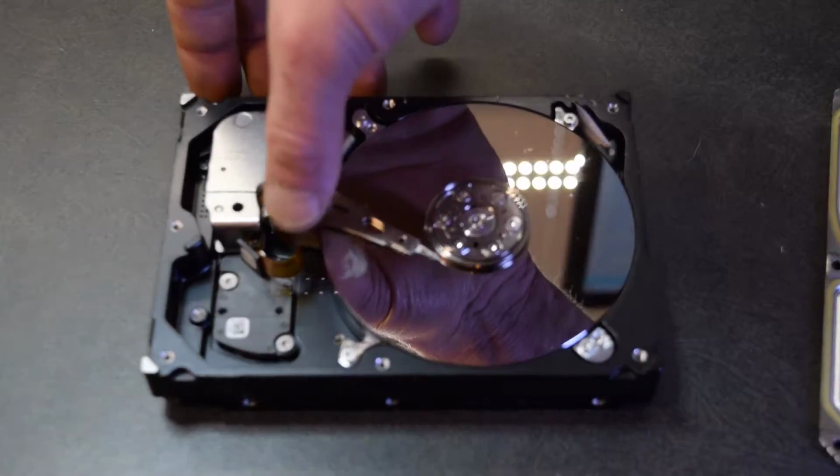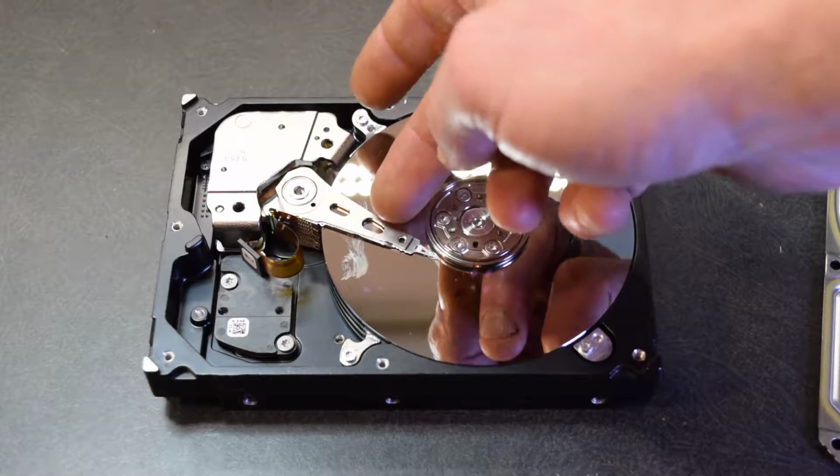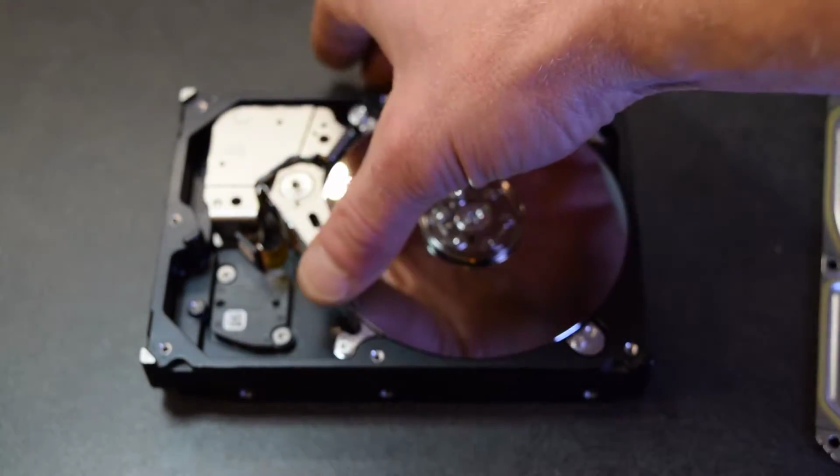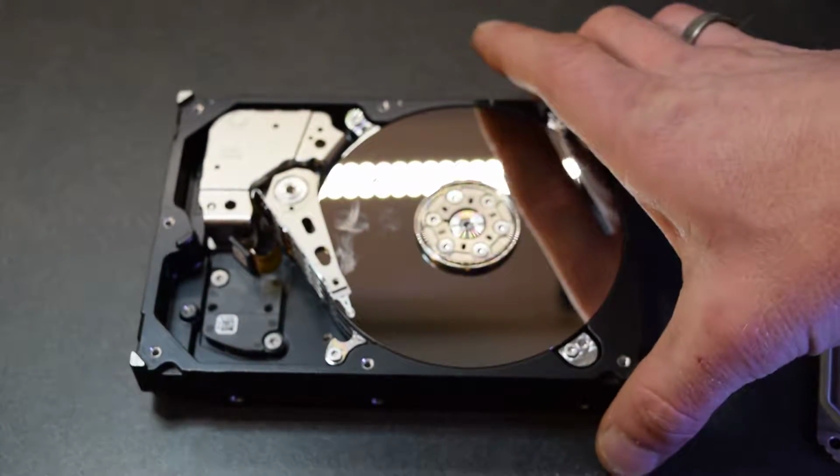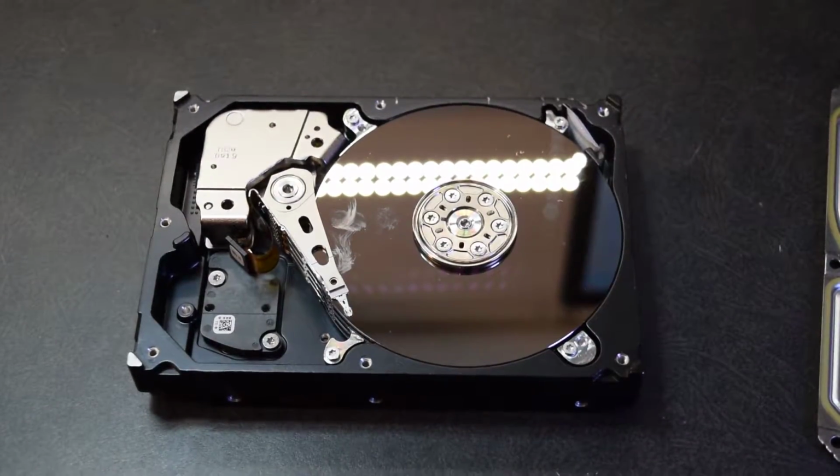You have this arm here that swings in and out. Oh man, I've just scratched that disk all up. It'll never work again.